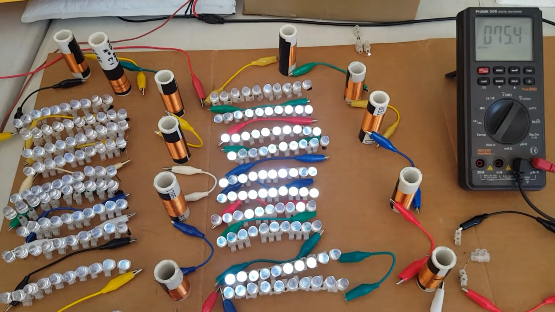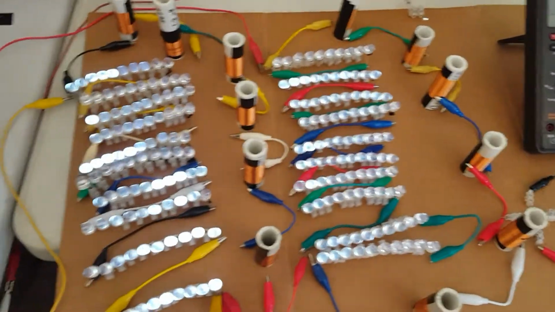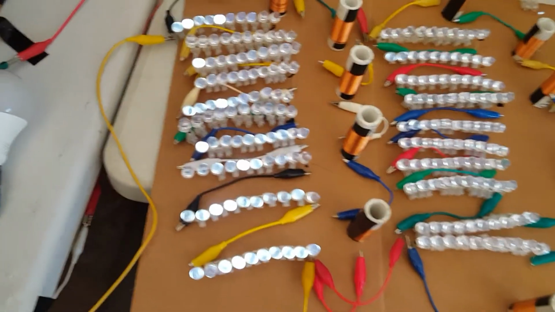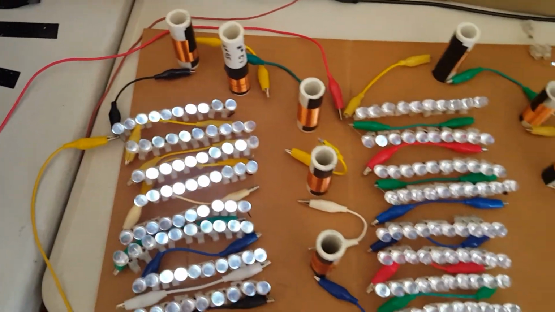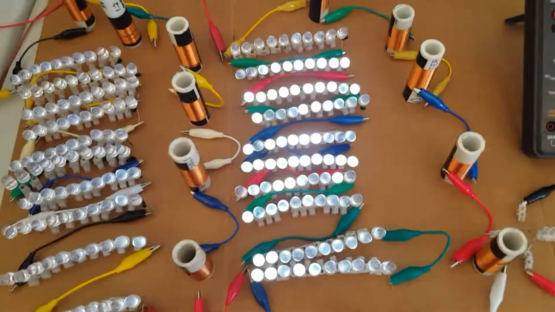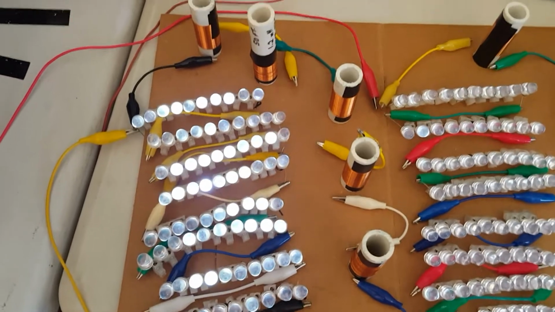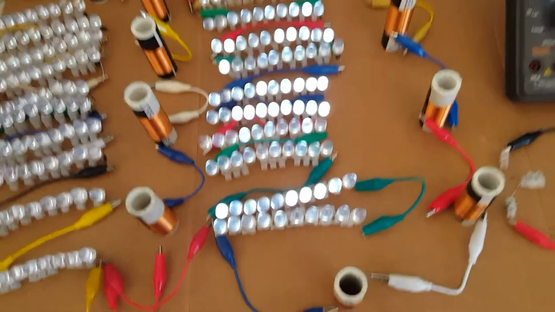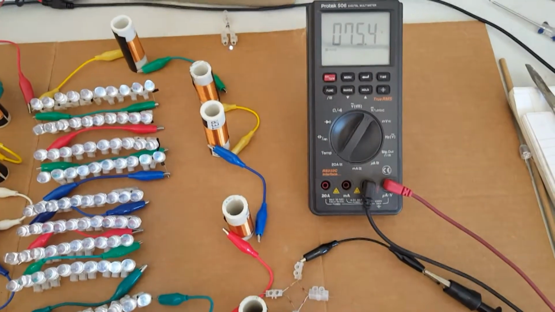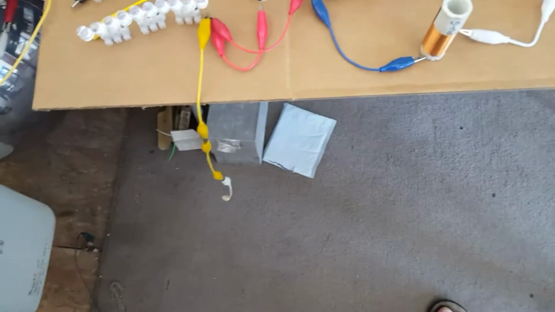Okay, just want to show you guys this. There's 100 now, not 90, but 100. And all these guys are lit too. They're just not aimed perfectly. And they're very well lit. But yeah, they're all lit. Like I said, it's very bright in my lab right now, so it's hard to see them. Plus, you've got to be looking right at them. But there's 75 volts across there, about 15 inches of grounding wire.